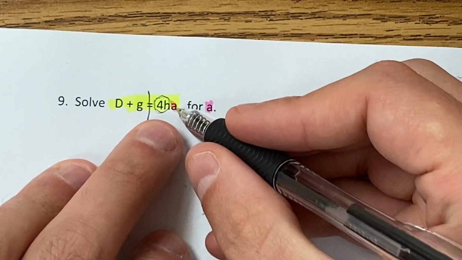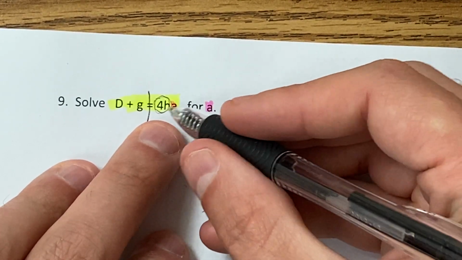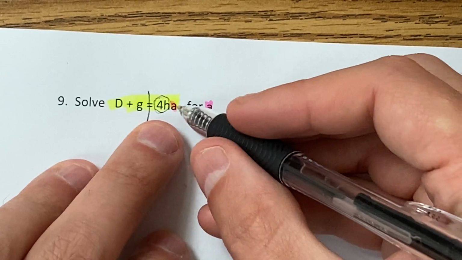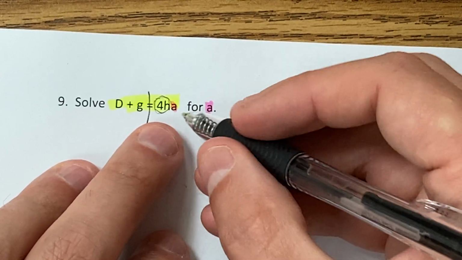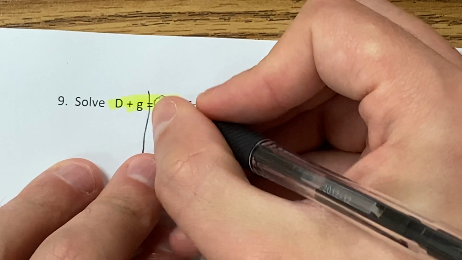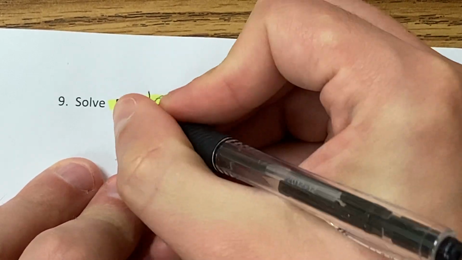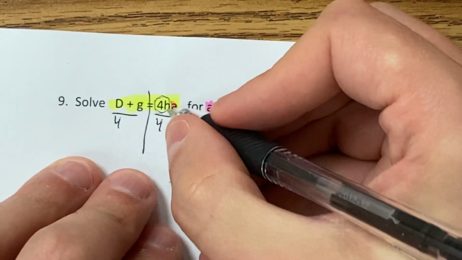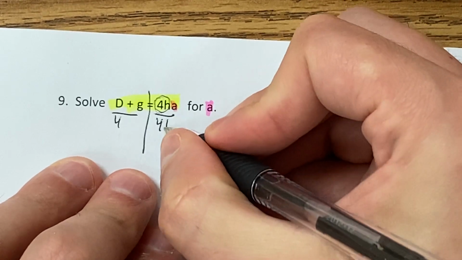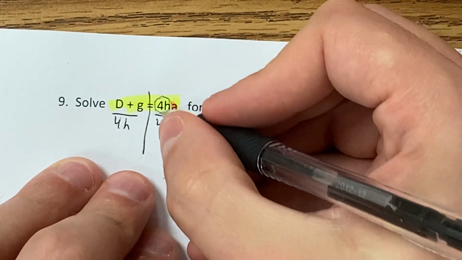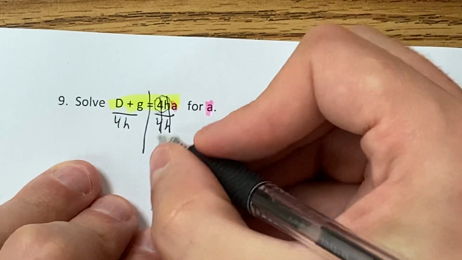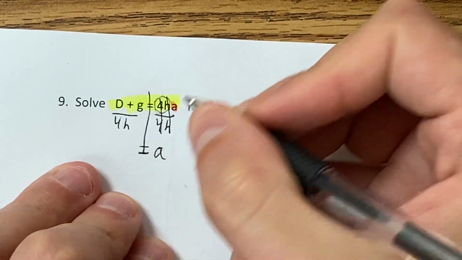So I want just the a. I don't want the 4 and the h. They are all being multiplied. Since they are all being multiplied, to get rid of the 4, I would divide by 4. To get rid of the h, I would divide by h. So the 4's go away, the h's go away, and all I have left is a.